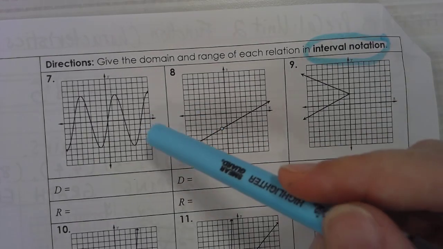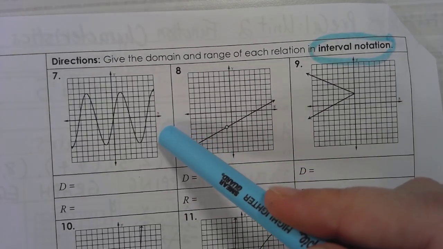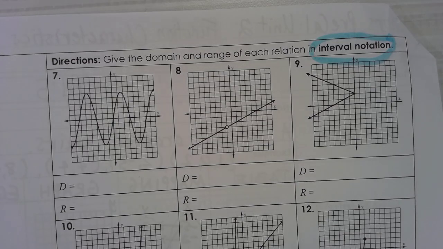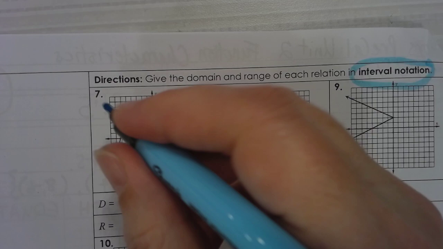So this is actually the sine function, which oscillates. It goes up and down, up and down, up and down forever and ever. It's your sound wave. Have you seen a picture of a sound wave? So up and down, that's what the sine and the cosine curve deal with. Okay? So when we're talking about our domain, we're looking from left to right.